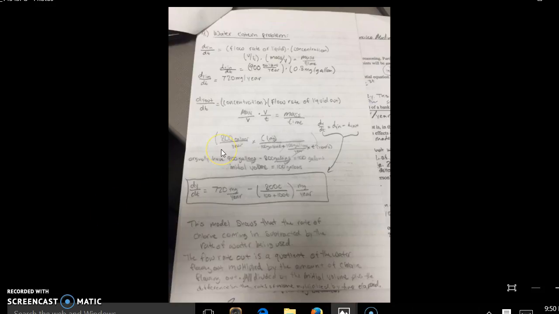Well, first I'm going to start off with number 4. It's essentially the water cistern problem. This one is basically about finding the rate of change with respect to time, the whole effect of the chlorine coming in with the water coming in.